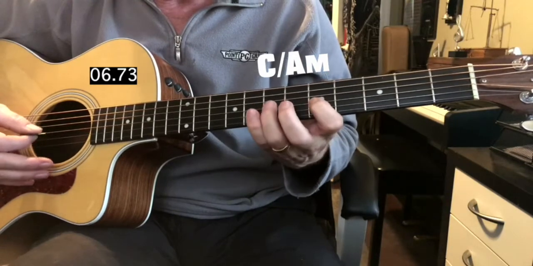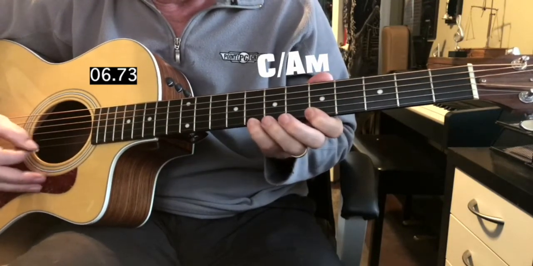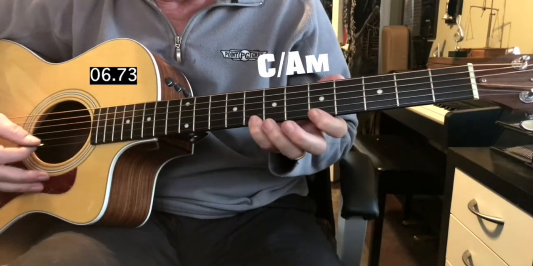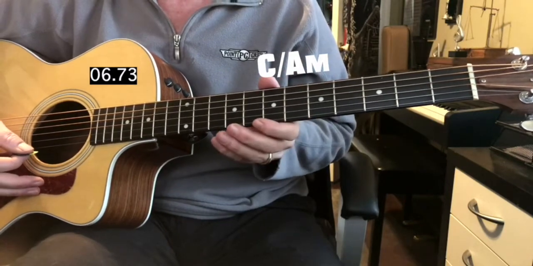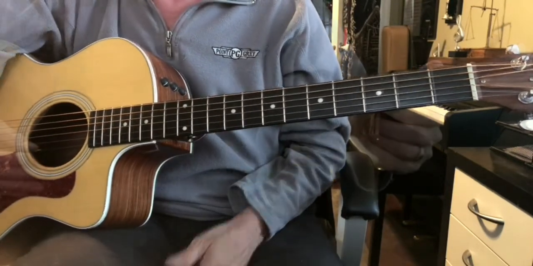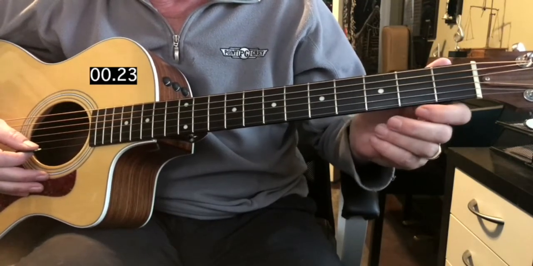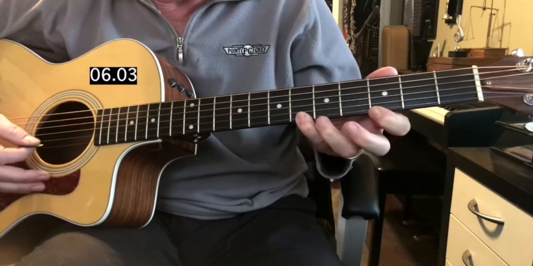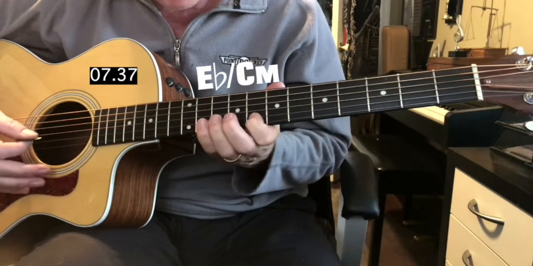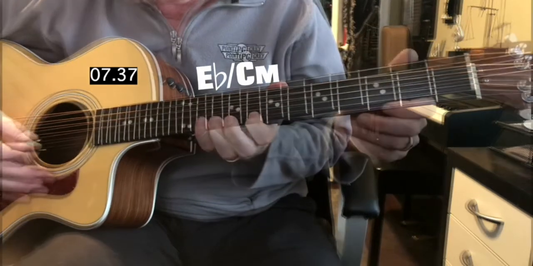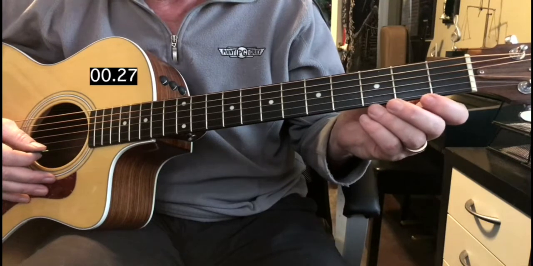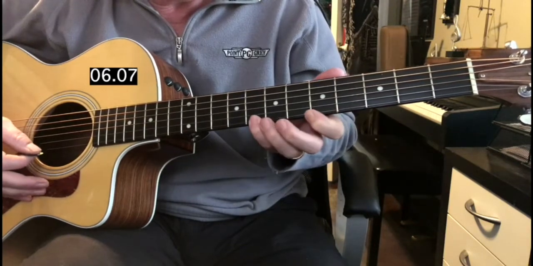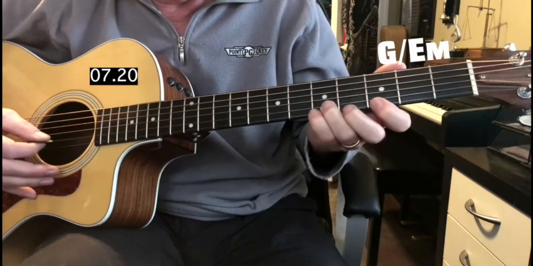So that's the key that it is in. Took probably 6-7 seconds. Let's try another one. So that's the key right there. That's the key.